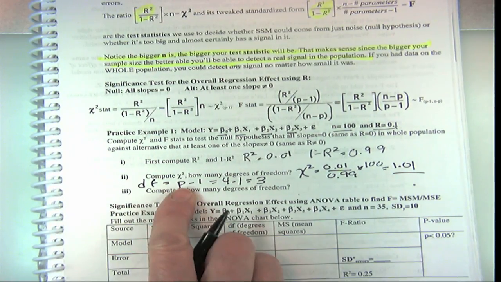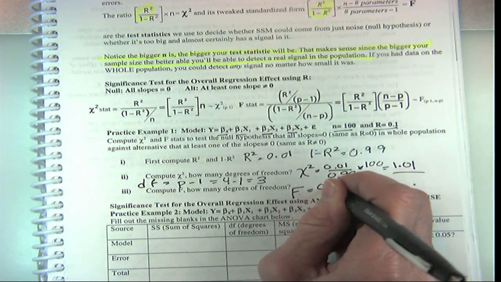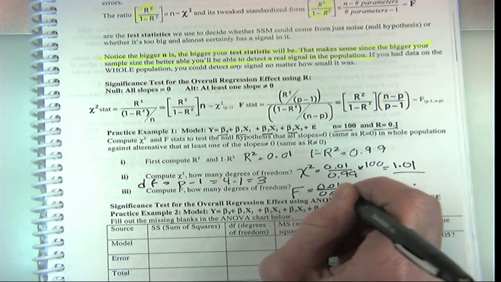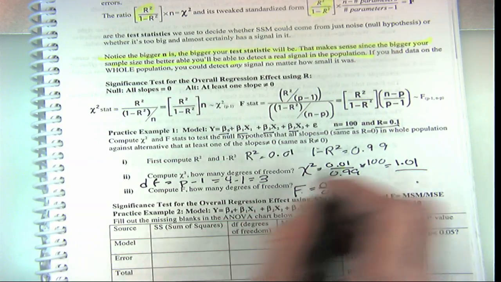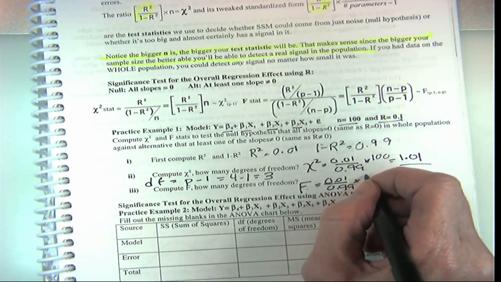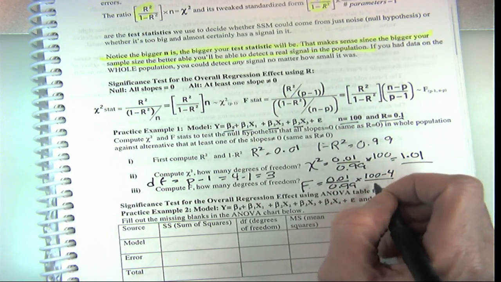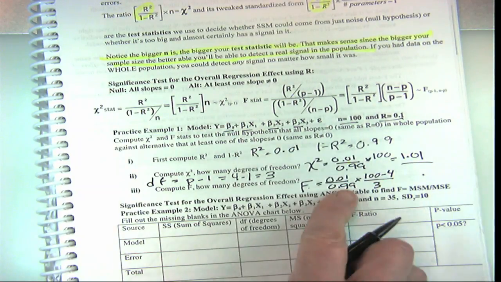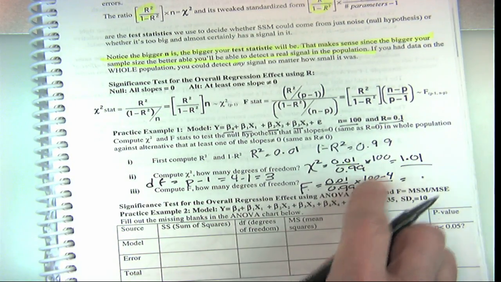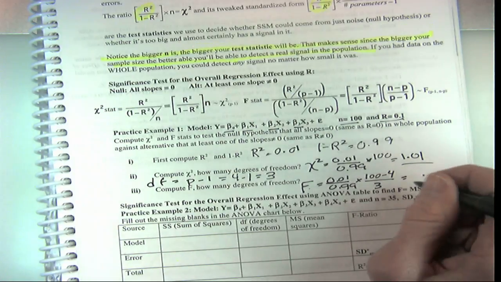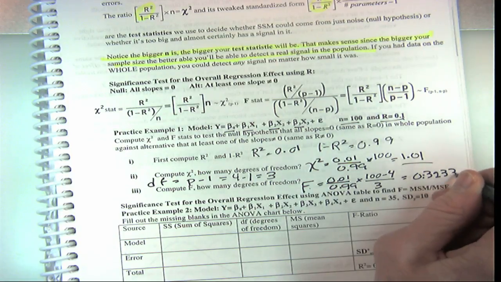Now how about the F? Let's do the F. So the F is the same thing, and it's 0.01 over 0.99. And instead of 100, we're going to have 100 minus 4, which is 96, and 4 minus 1, which is 3. So that's going to be it. And I got about 1/3 of that, because multiplying by 100 versus 96 isn't much, so it's 1/3 of that. And you compare that to 1, and of course, you don't reject the null.